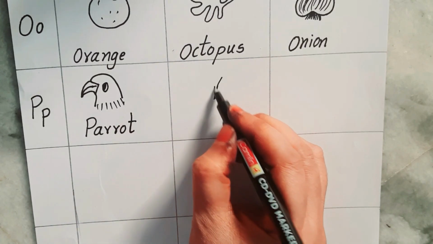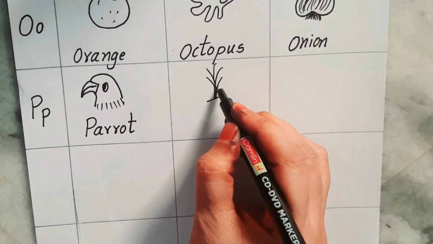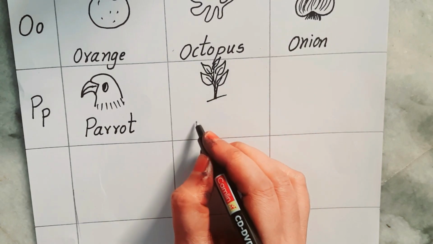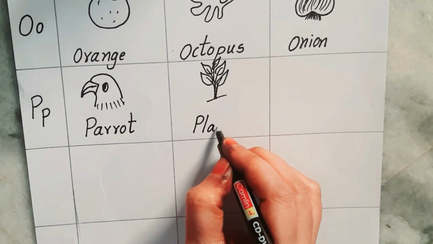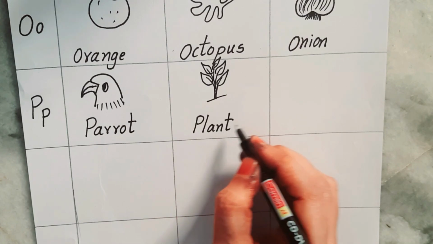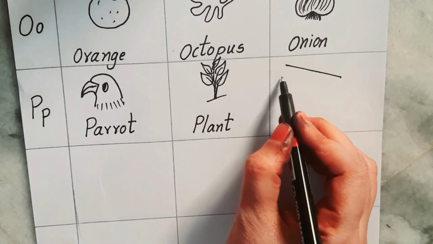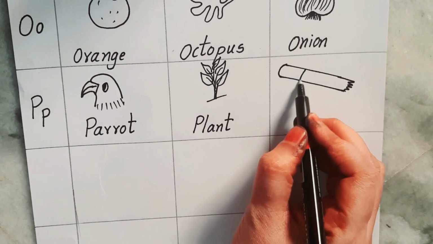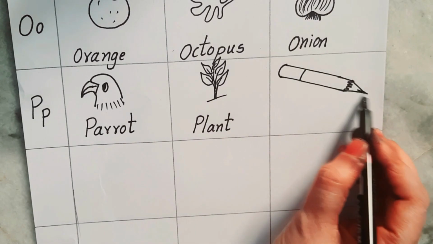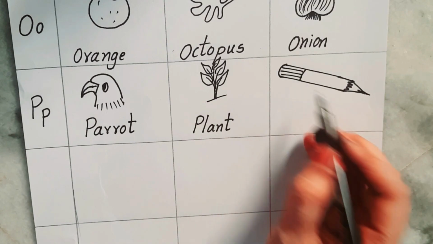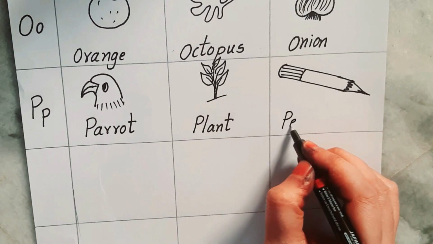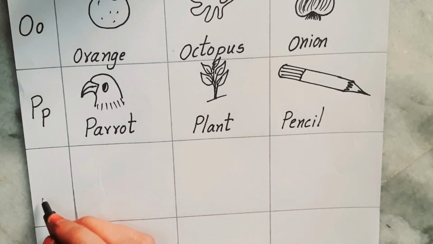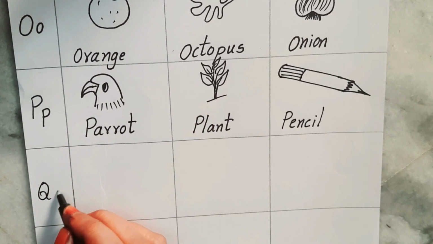And the next one, plant. P-L-A-N-T, plant. And the next picture, yes, that's right, it is a pencil. Shall we write the spelling? P-E-N-C-I-L, pencil. The next letter after P is Q.